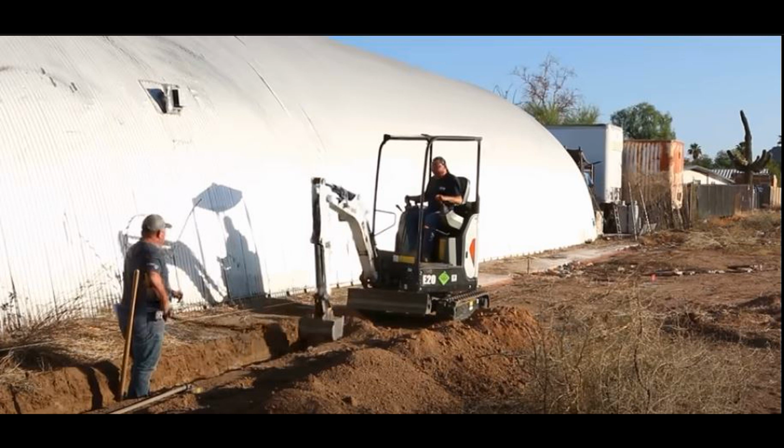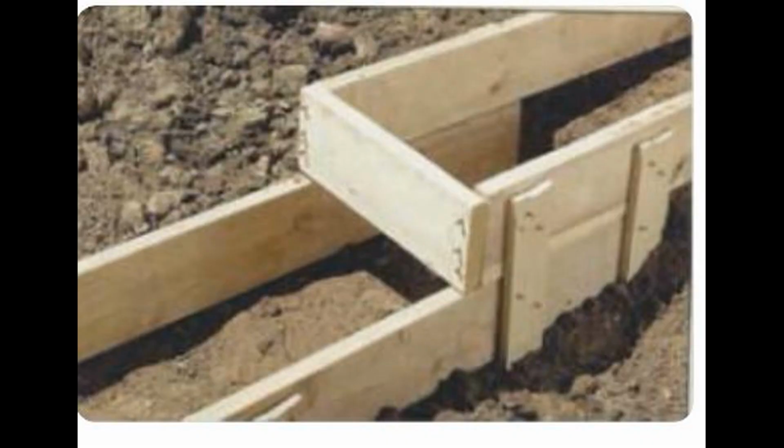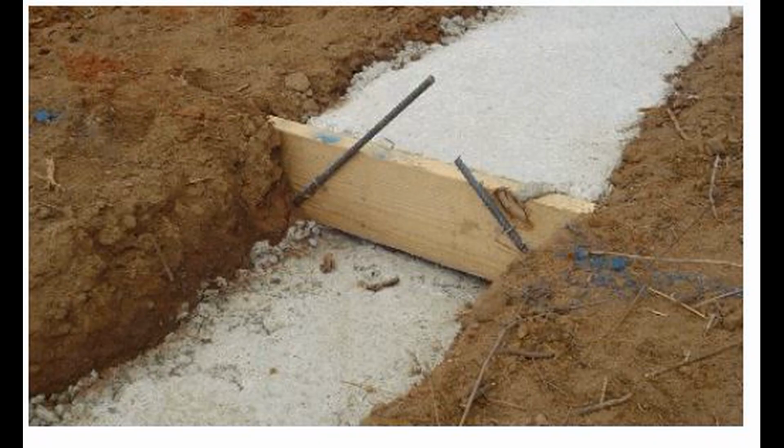in the photo, the ground is level. Therefore, it is preferred not to have steps in the footing. If a step is required, then it shall be equal to 1 brick thick wall, as you can see on the screen.